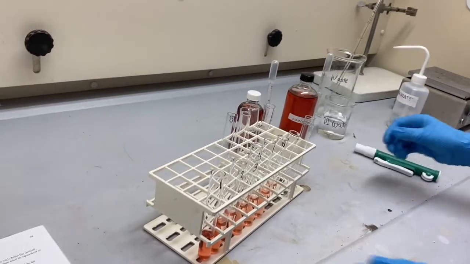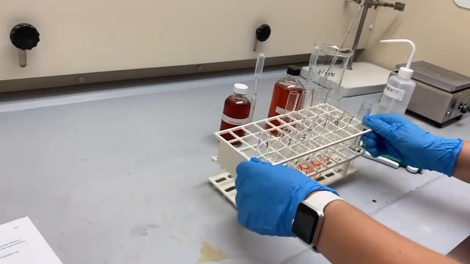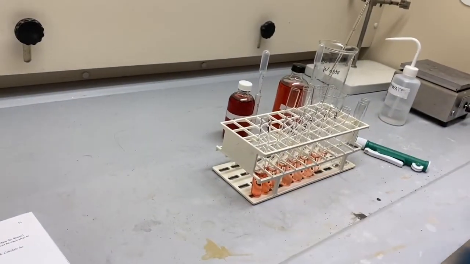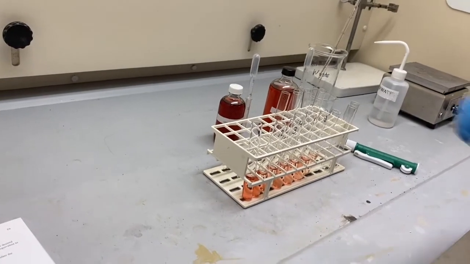Thoroughly mix the contents of each test tube by gently shaking the test tube from side to side.